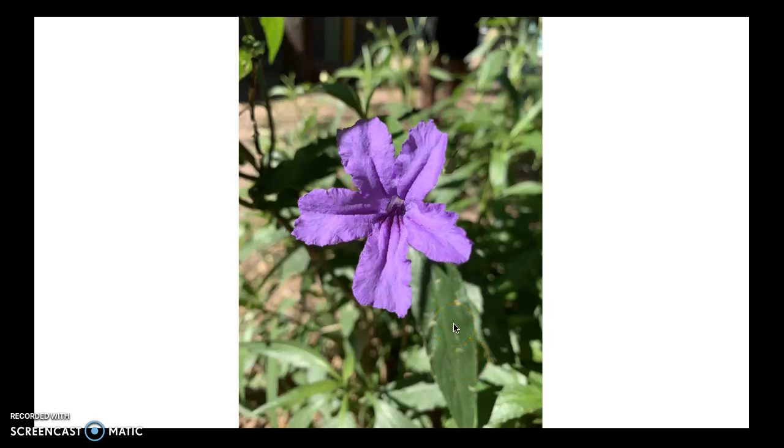So there you have it. We have two monocots and two eudicots.